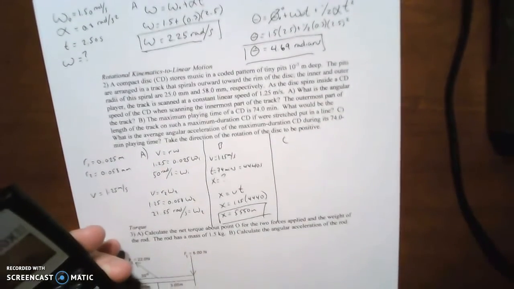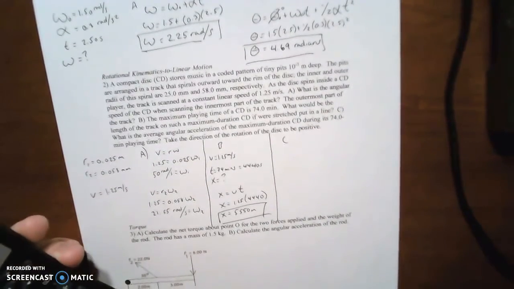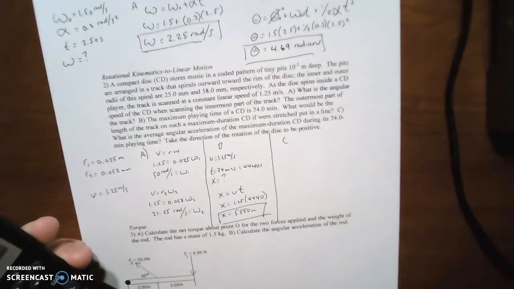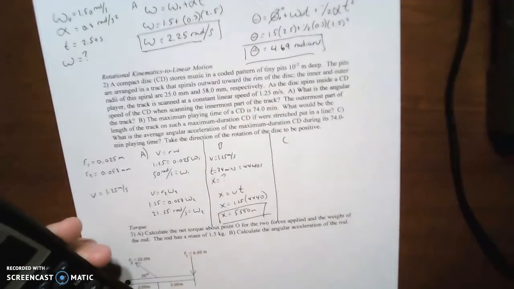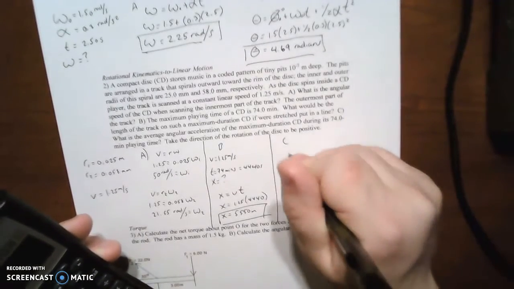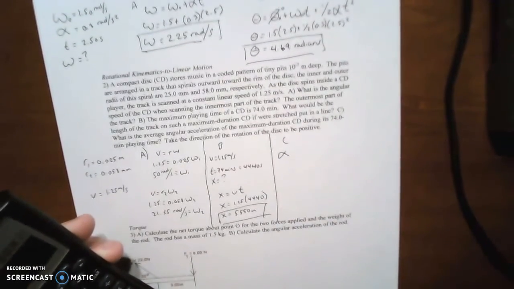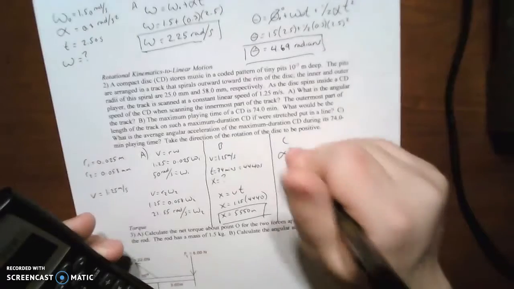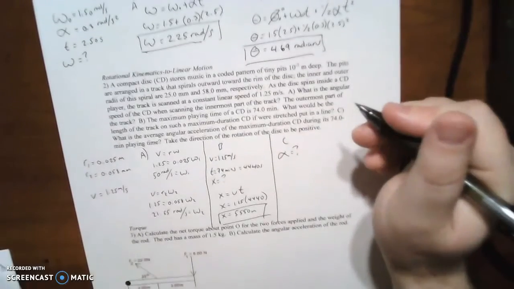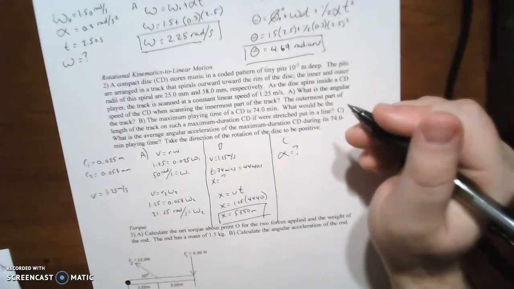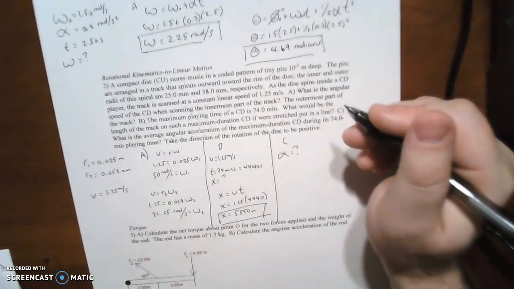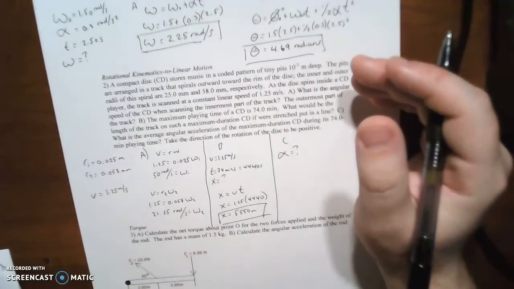All right. In C, it asks us, where does C start? There it is. What is the average angular acceleration of the maximum duration CD during its 74-minute playtime? Take the direction of the rotation of the disk to be positive. All right, so in this situation, we're going back into angular equations, but we're still talking about kinematics.